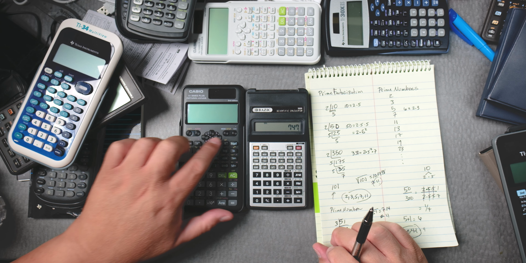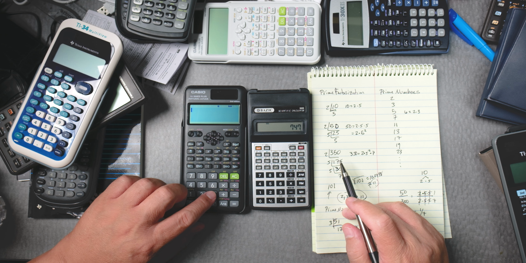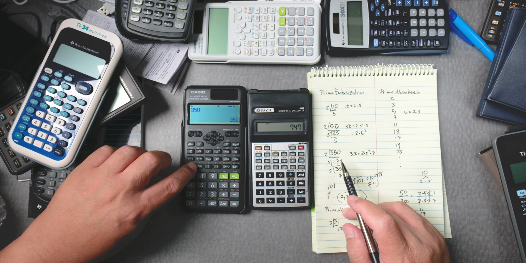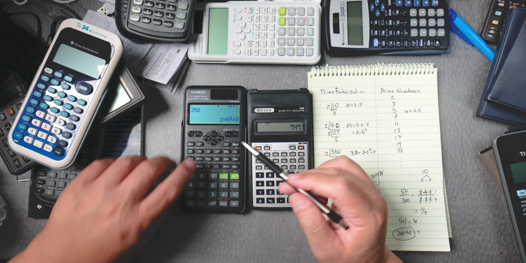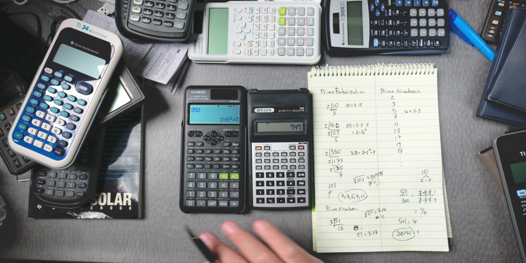If you turn it on, type in 350, press equals, and then press shift and the factorization button, there it is: 2 times 5 squared times 7. It's a very nice calculator.